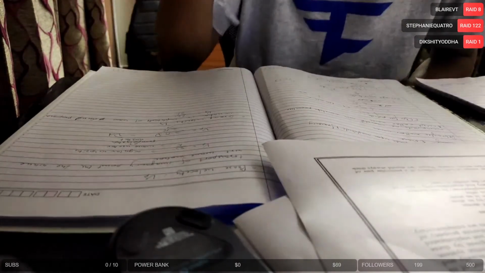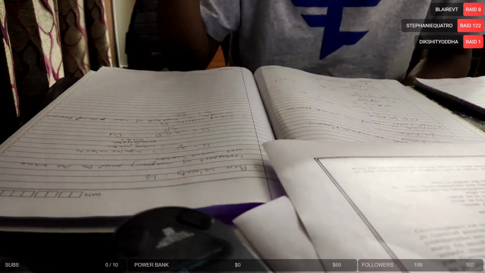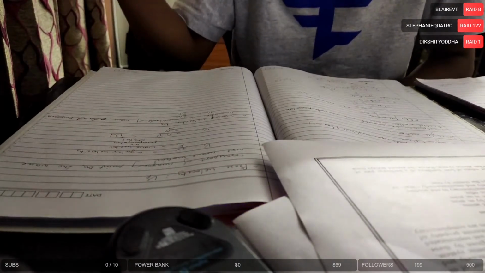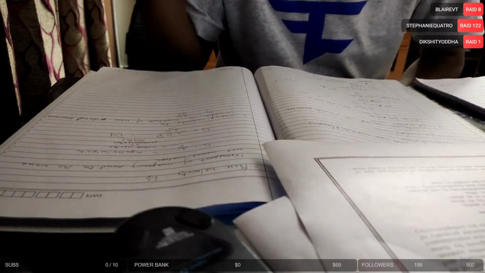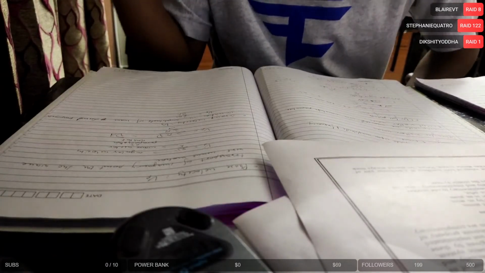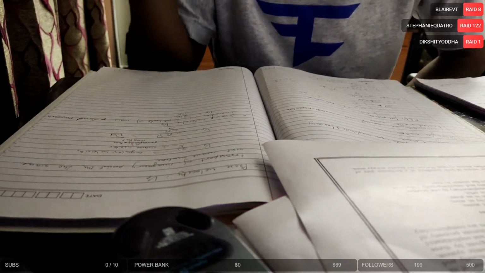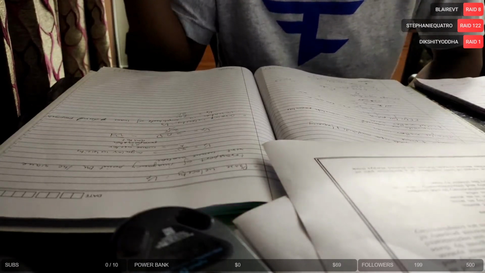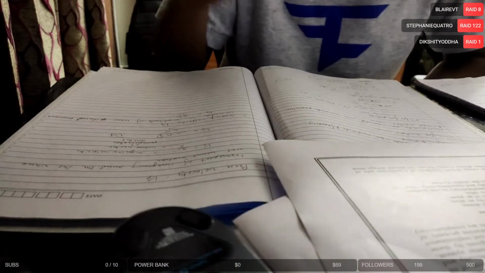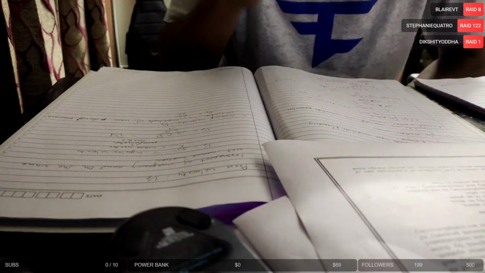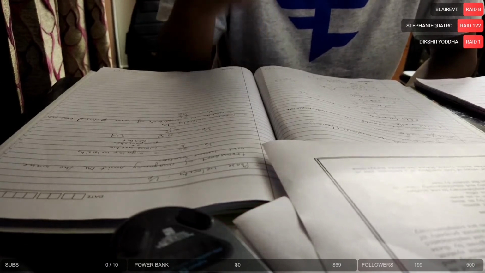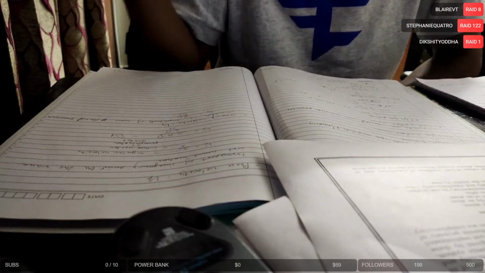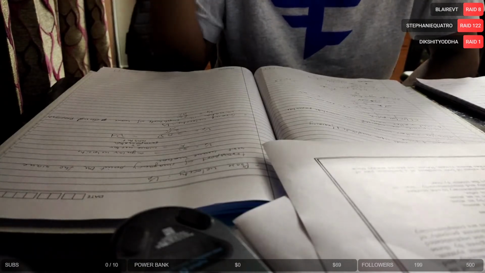Let's see the phase velocity. We denote it as V with subscript P. It is the transport of an imaginary point on the wave with respect to wave motion. Vp is equal to omega by k.